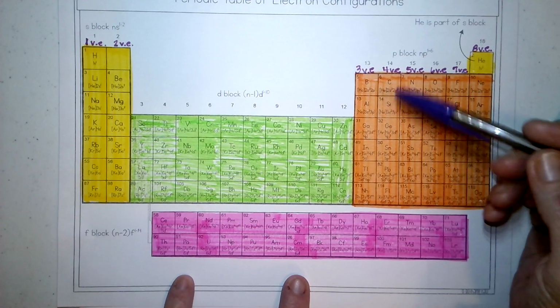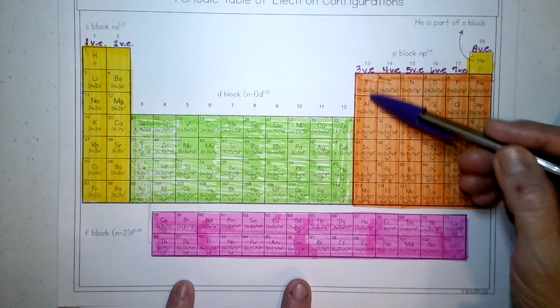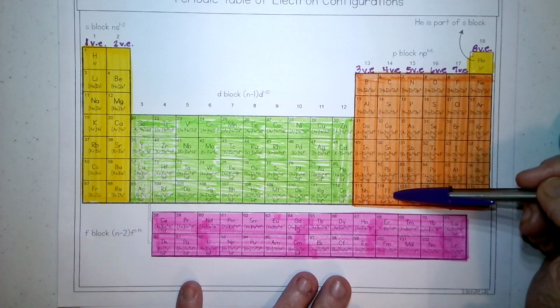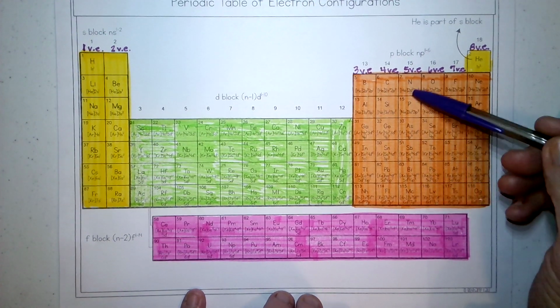All right, so now we skip on to group 3A. Group 3A has 3 valence electrons. Group 4A has 4 valence electrons. You got it.